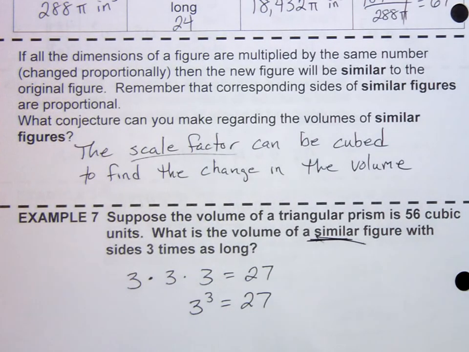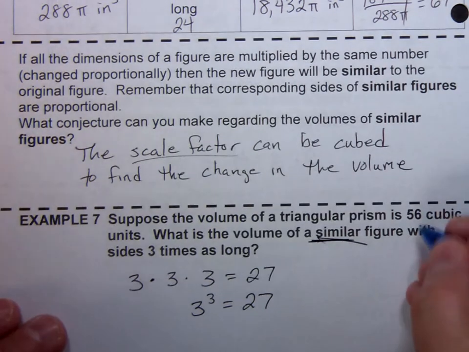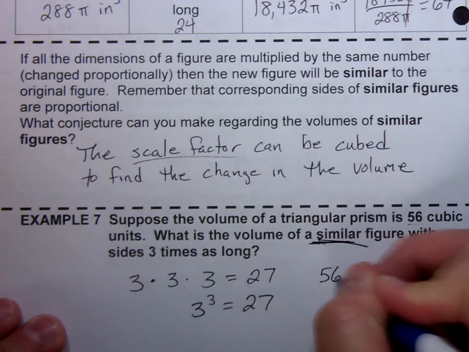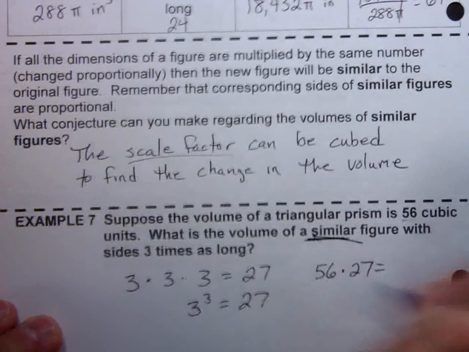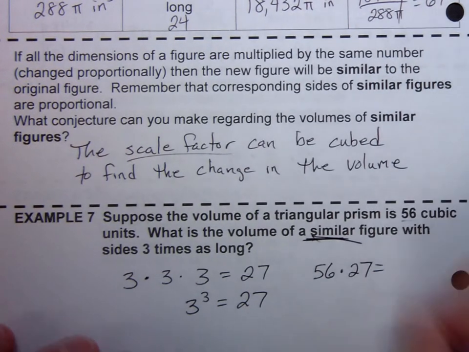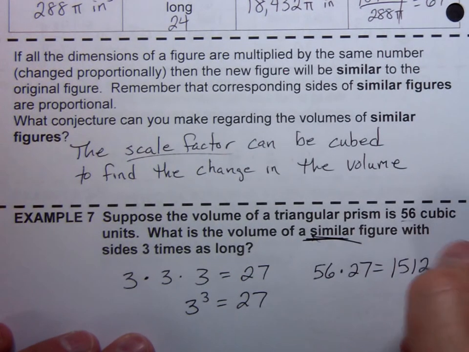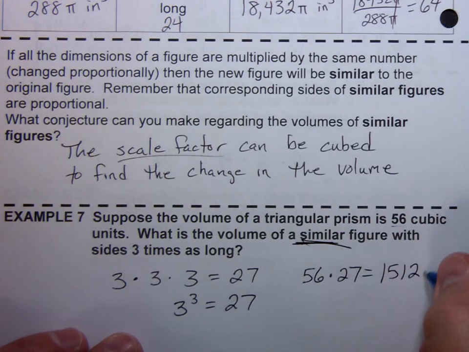We should realize that the volume is going to be 27 times larger. So I take the original volume of 56. We multiply it by 27, and that tells me that the new volume will be 1,512 units cubed.